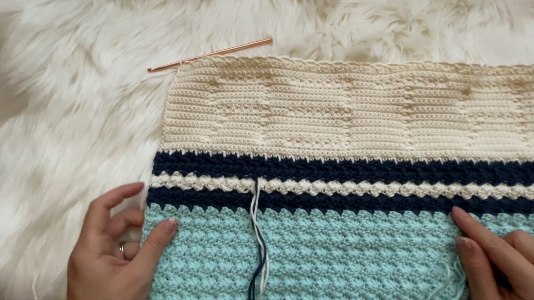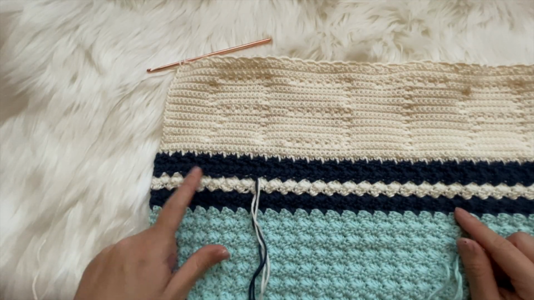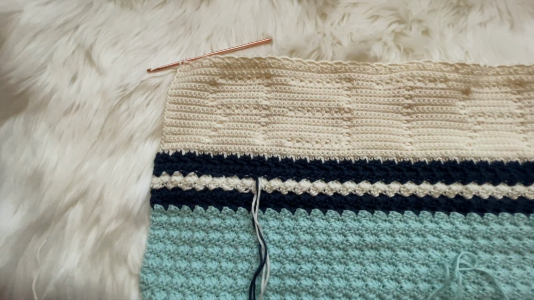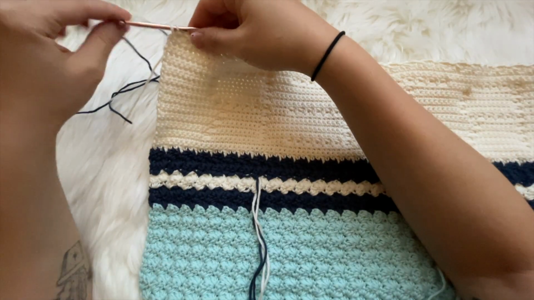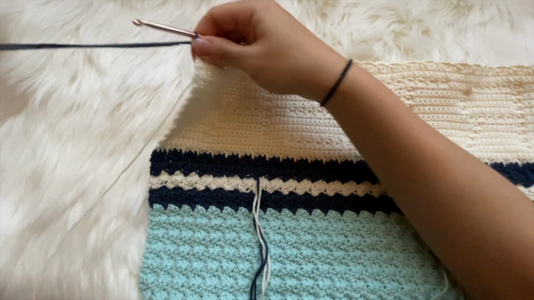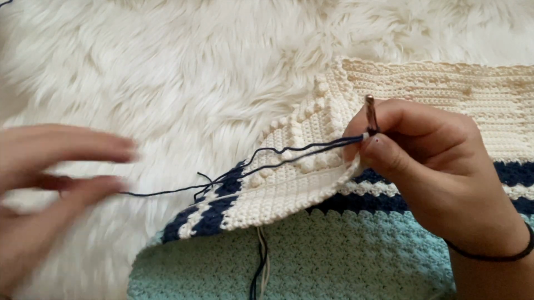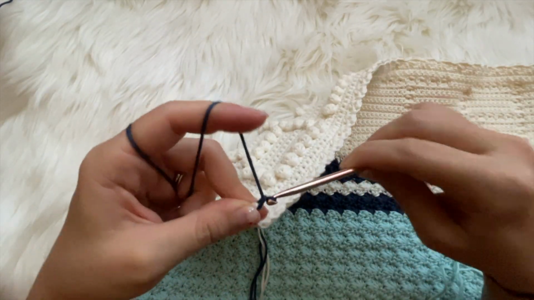So if you guys remember from the previous rounds, we did 3 rows of dark blue, 2 rows of white, and then 3 rows of dark blue. So we're basically just going to repeat that exact pattern again. So we're going to go ahead and grab your dark blue color, and you're going to attach it to the end of your row. And from here, we're going to keep going with the pattern just like we've been doing, exactly the same.